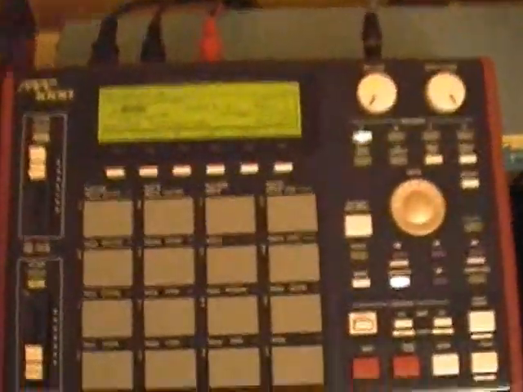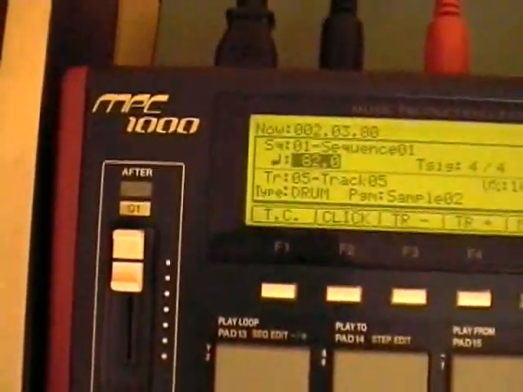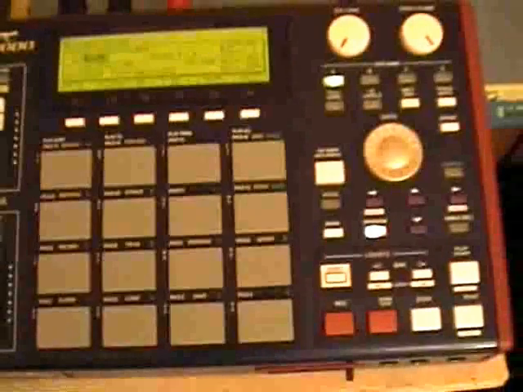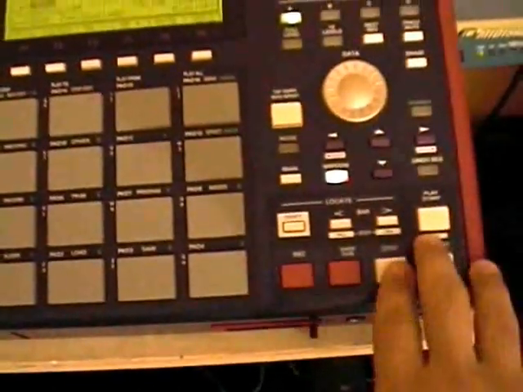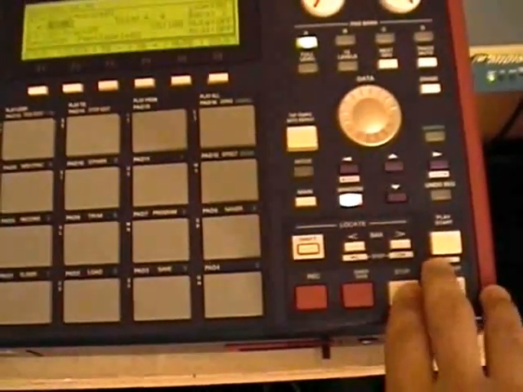Today we're only going to talk about synchronization, and I will get to recording these beats into the computer in a later tutorial. Alright, so what do we have here? We have an AKAI MPC 1000, and it has a beat loaded on it. Okay, there's a bunch of tracks on this guy.